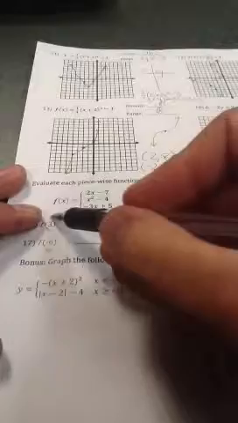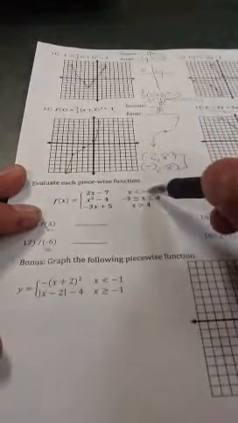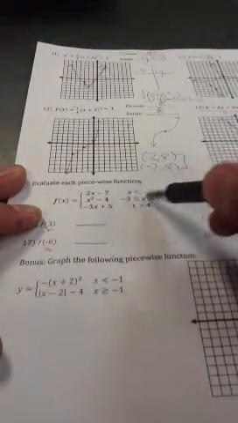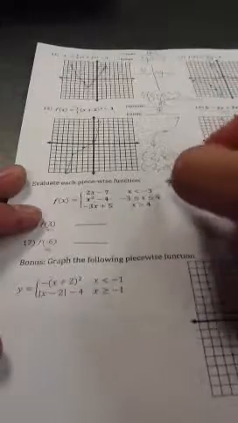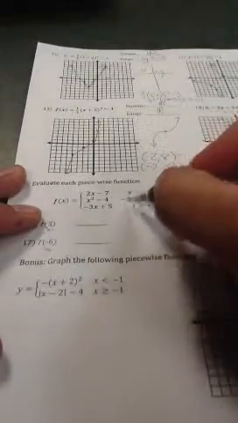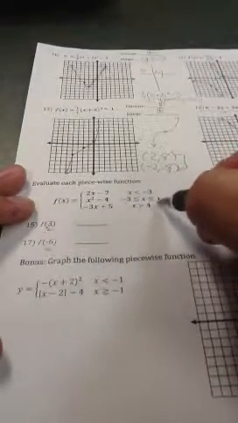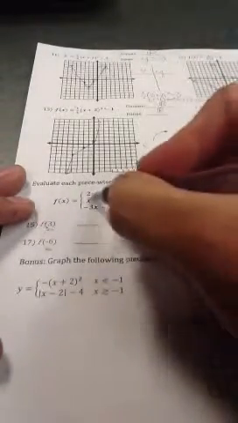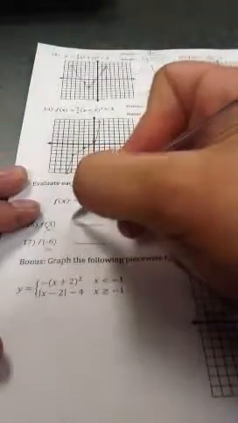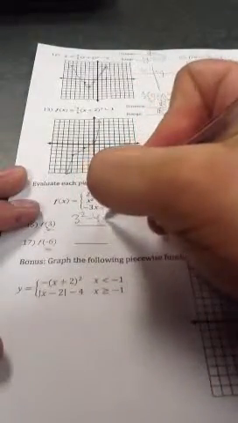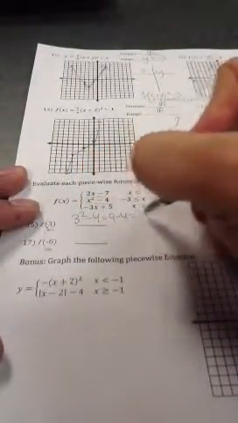So I look at this x value right here and I think, oh, well, is that x value less than negative 3? No. Is it between negative 3 and 4? Yeah, 3 is greater than negative 3, but it's less than 4. So I should plug it in right here. So we go 3 squared minus 4 is 9 minus 4, which is equal to 5.